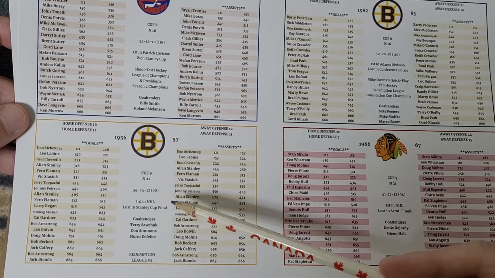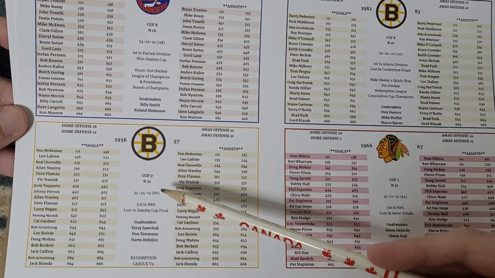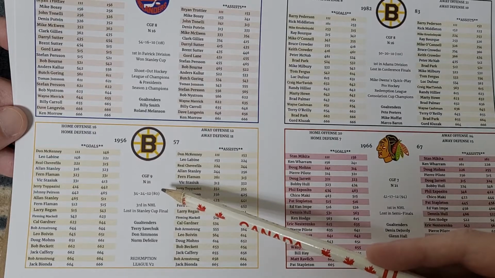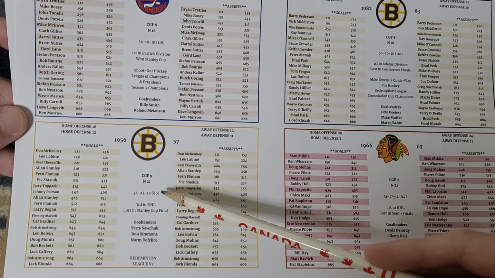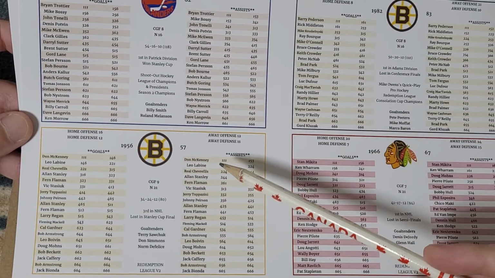They lost in the Stanley Cup Final. And they had more points per game than the other Boston Bruins team that I was considering. So 34, 24, and 12, 80 points there, and 56-57 there for Boston.